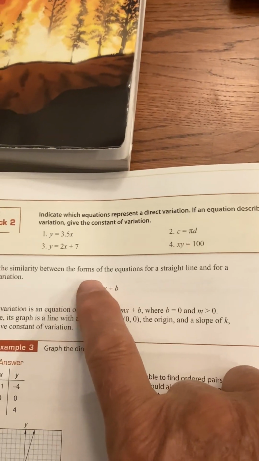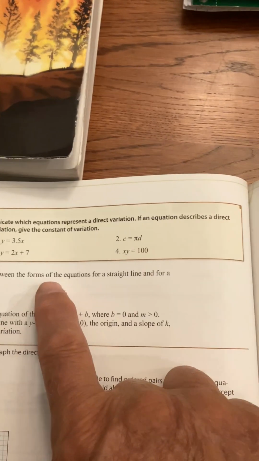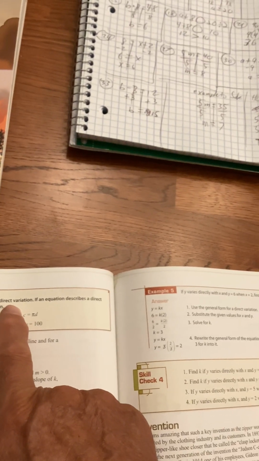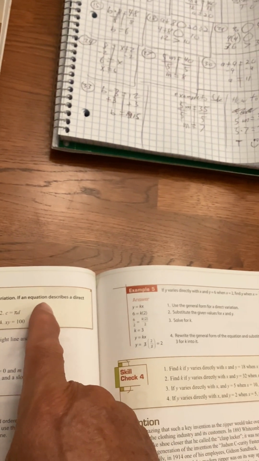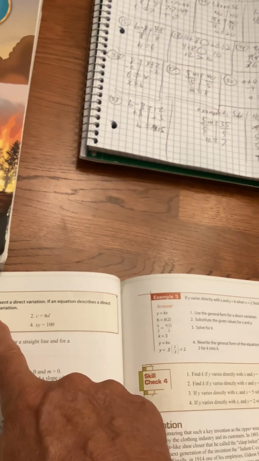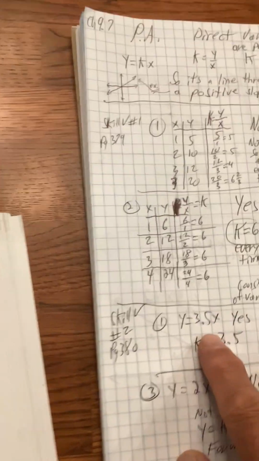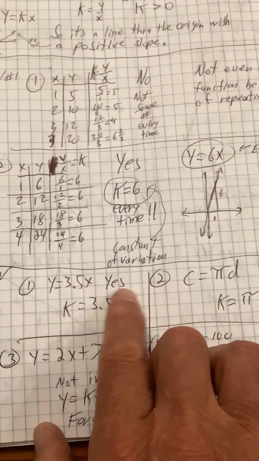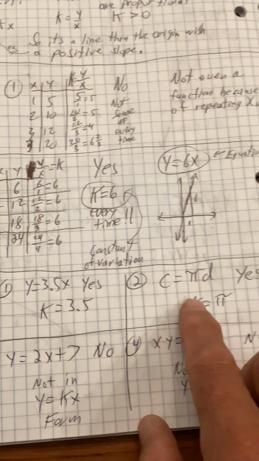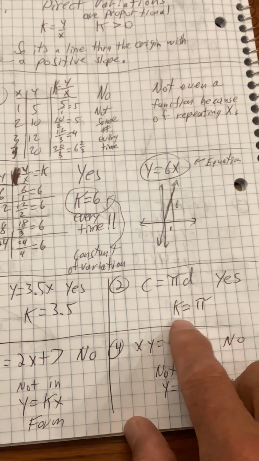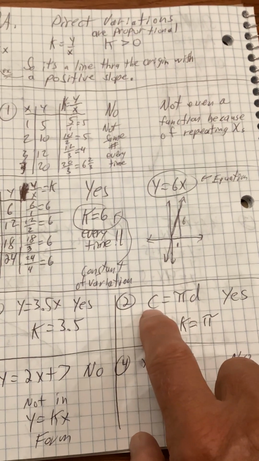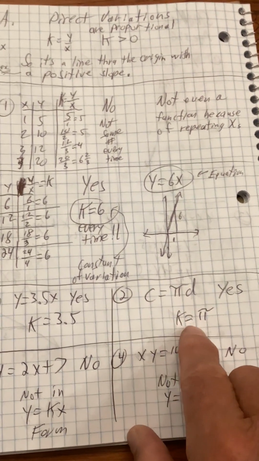Skill check number 2 is on the next page here. They just want you to tell me which equations indicate a direct variation. If the equation describes a direct variation, give the constant of variation. Well, this one's it, because you're just thinking y equals kx. Yeah, this is yes, because k is 3.5. This is yes, because k is pi. You don't have to have y and x. This could be c and d, but anyways.